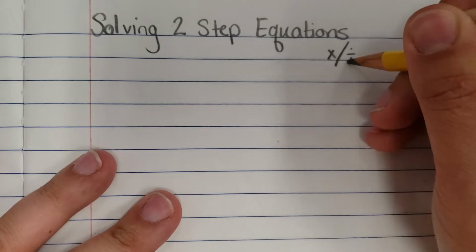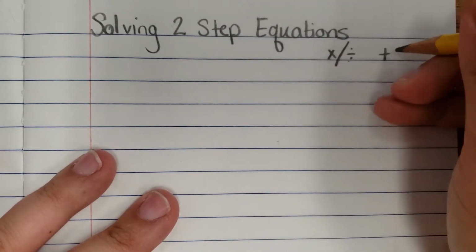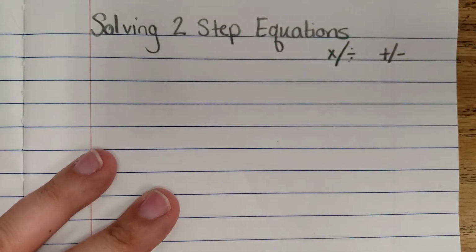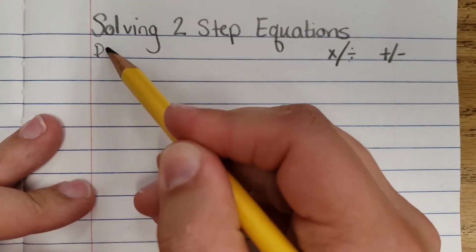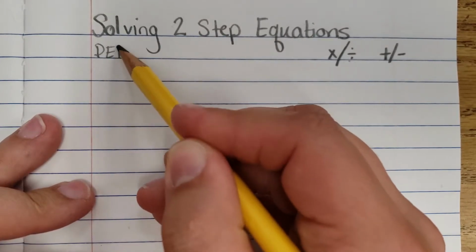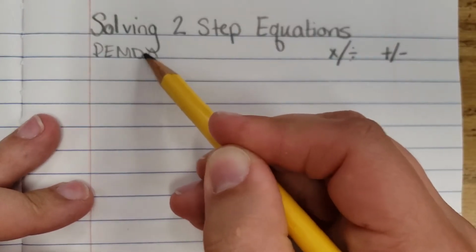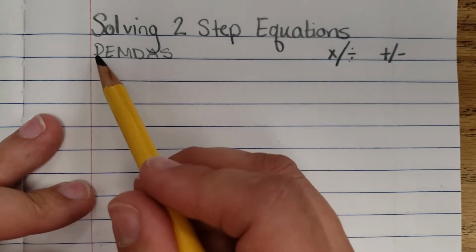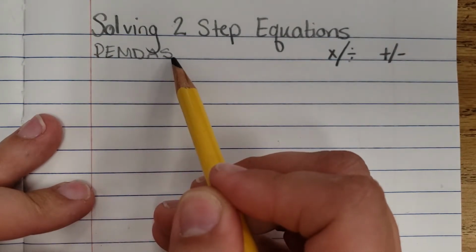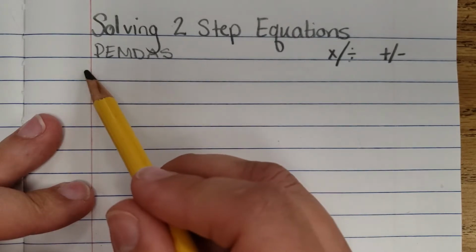Multiplication and division are opposites, and addition and subtraction are opposites. Remember PEMDAS: parentheses, exponents, multiplication, division, addition, and subtraction. That's the order of operations. But remember, we have to do the opposite.